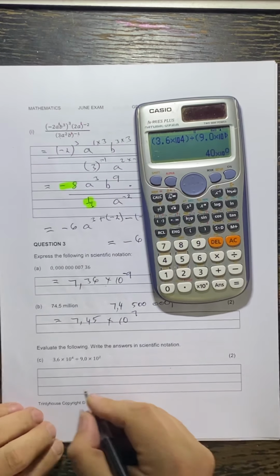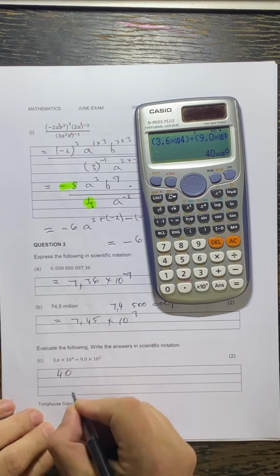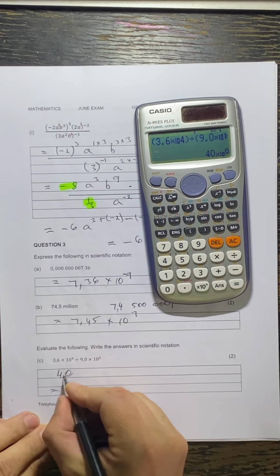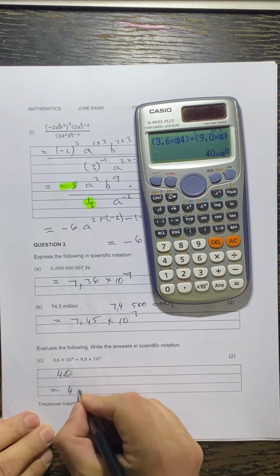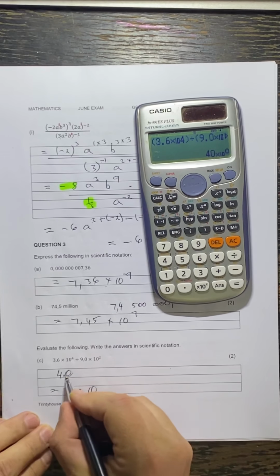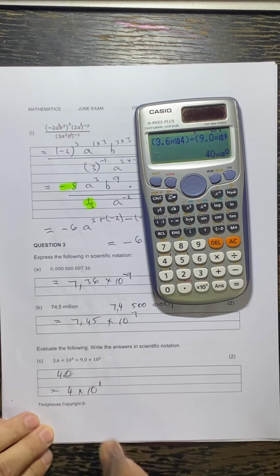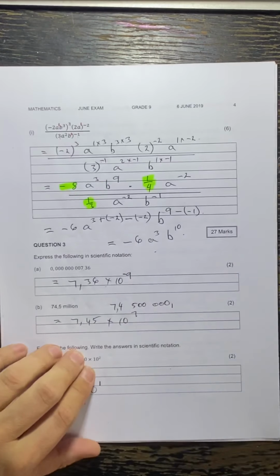So we can deal with this. We've got 40. Now, remember, 1 decimal place. So there we go. So this is 4 times 10. How many times did we move that? Once. And because that's a big number, it's positive. Going on to the next one.